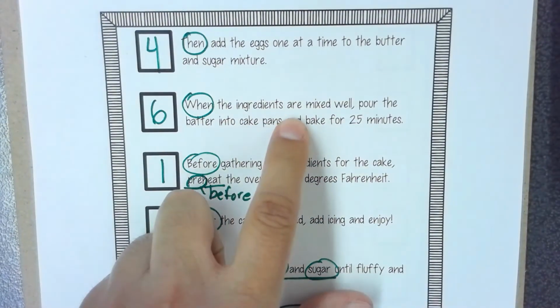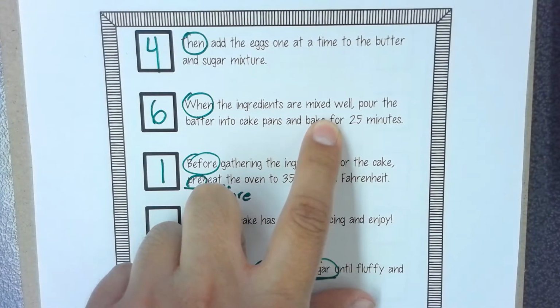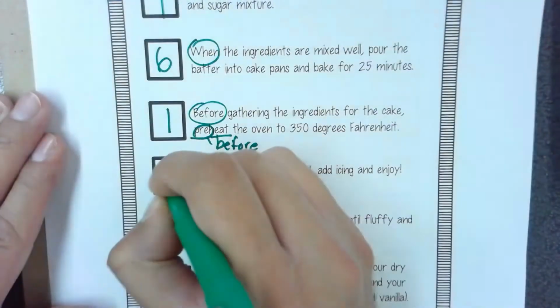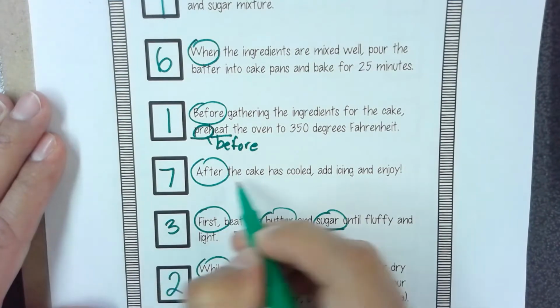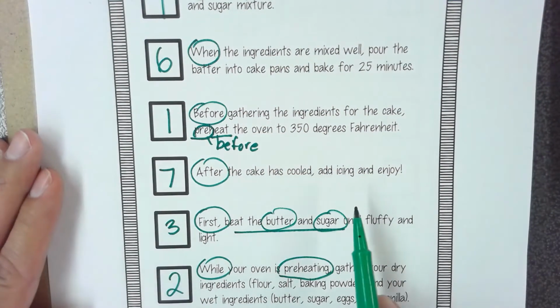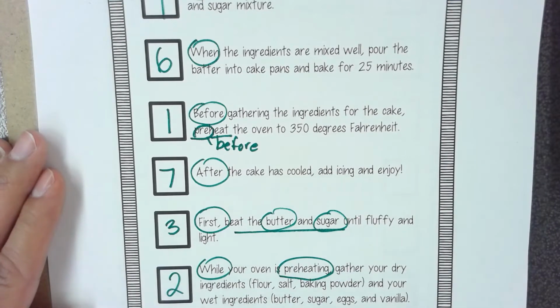When the ingredients are mixed well, meaning the dry and wet ones, pour the batter into the cake pans and bake for 25 minutes. Then, after I do that, the cake should be cooled. After the cake has cooled, add icing and enjoy.